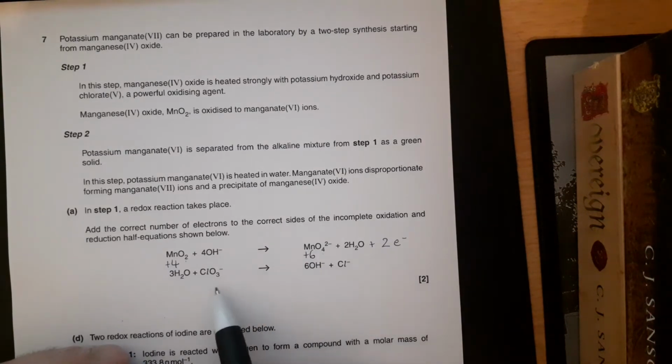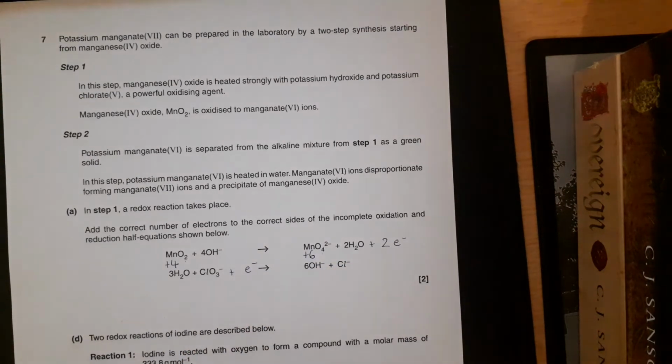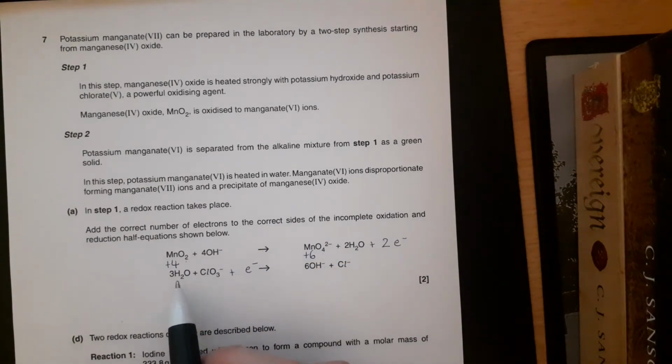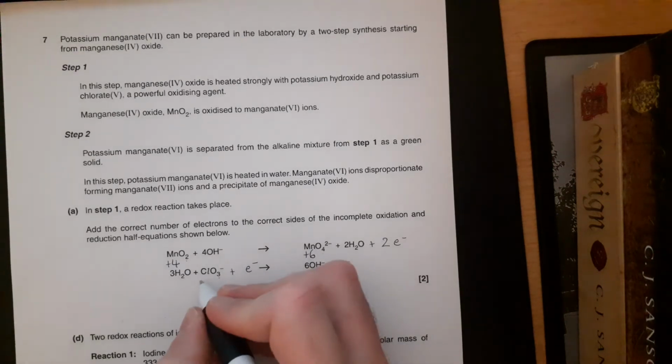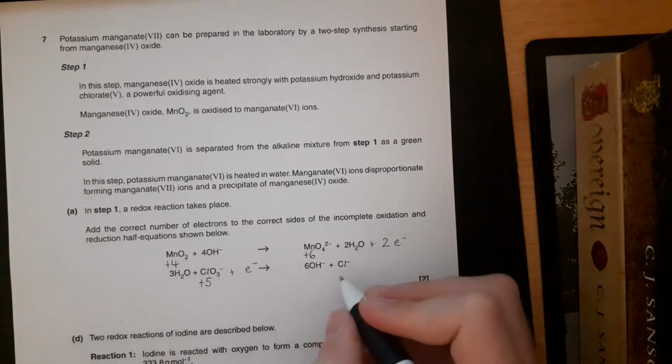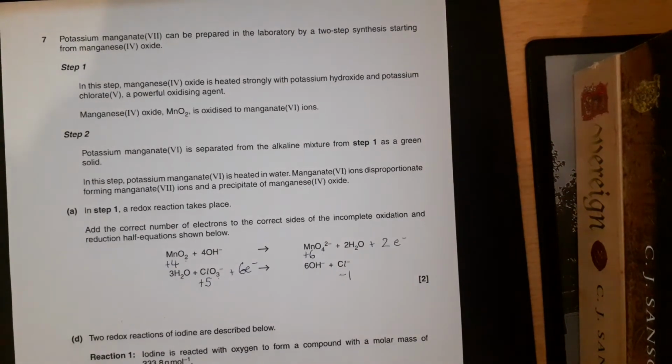So then in this one, this should be the reduction in theory, so we should have electrons on this side. Let's just work this out. Hydrogen's always +1 and oxygen's always -2, or 99% of the time. So it must be the chlorine that's changing. So if oxygen's -2, times by 3 is -6. It needs to add up to -1. So chlorine must be +5. And here the chlorine is -1. So the chlorine has definitely been reduced. So it should be gaining electrons, that's right. And if it's gone from +5 to -1, then it's going to have to gain 6 electrons. Okay, so that wasn't too bad.